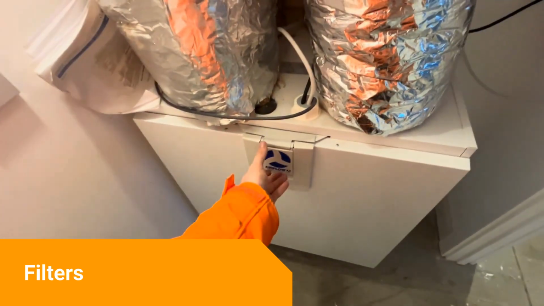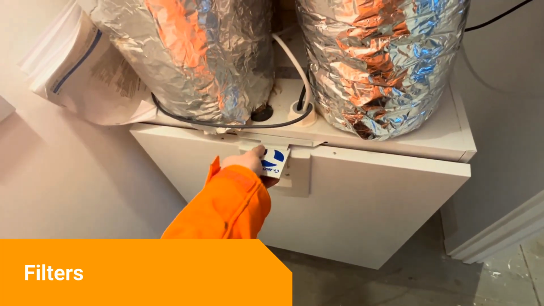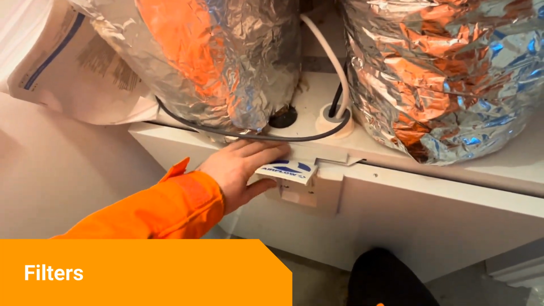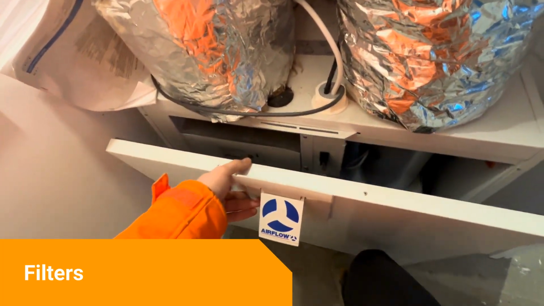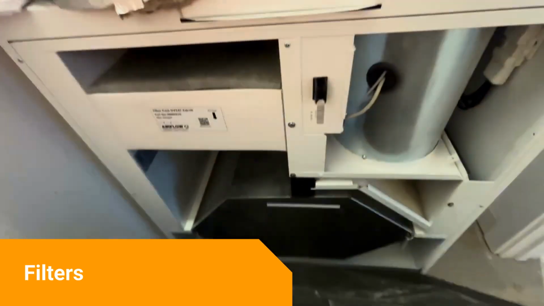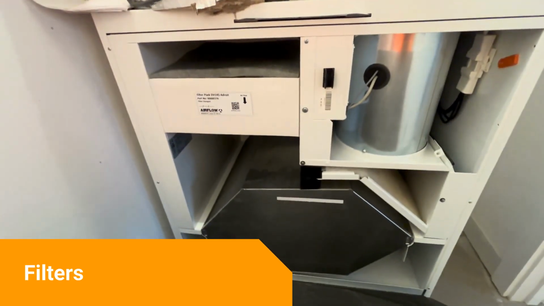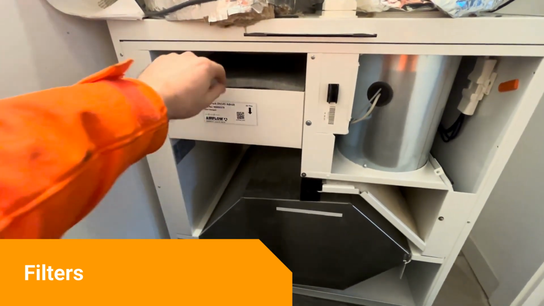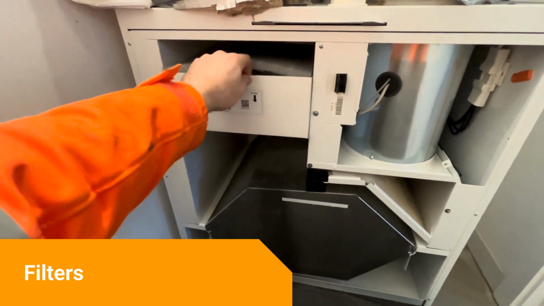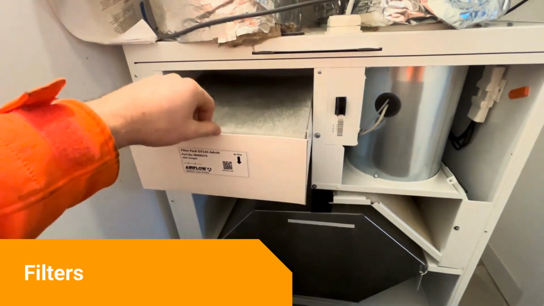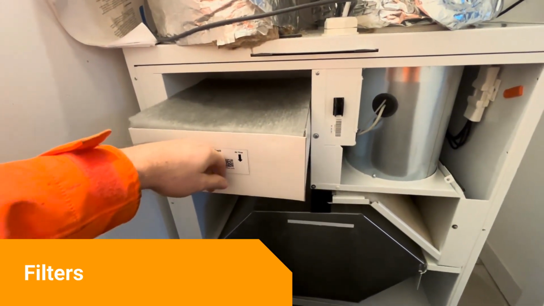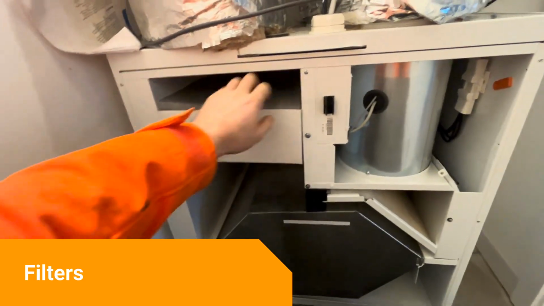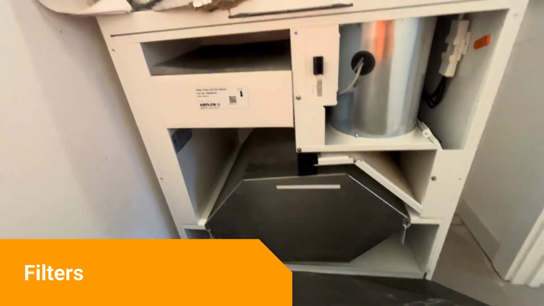So this is the MVHR system that opens like so. You can just push it forward as it's on a bit of a latch and lever that back. It's on a kill switch, which means it turns off every time this is open. It will not work while this is open. And the different filters we have are here, which is just on a bit of a cardboard box with the filter on top. Needs to be hoovered every 6 months and replaced every year.